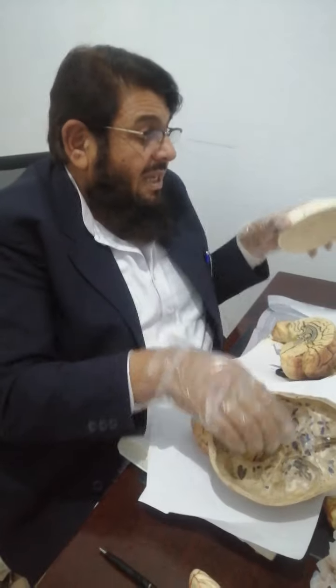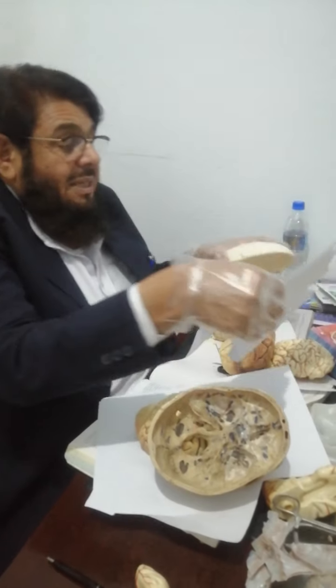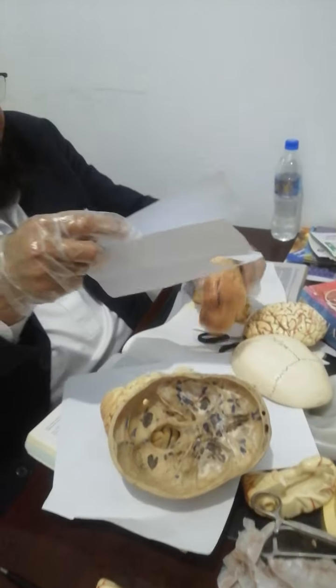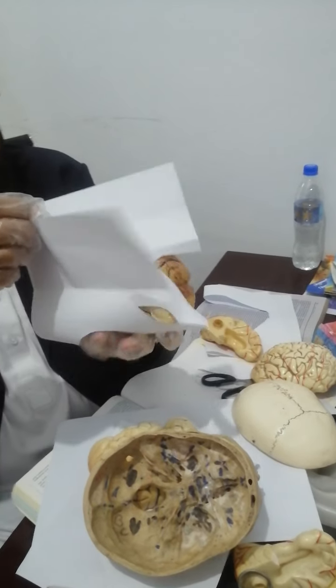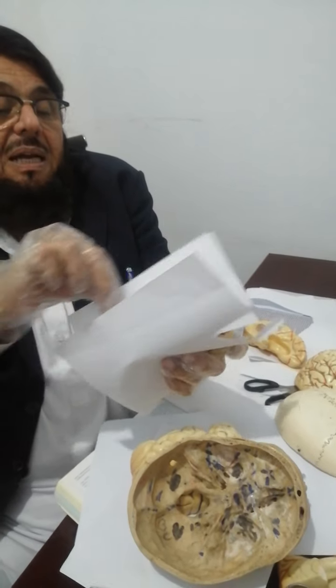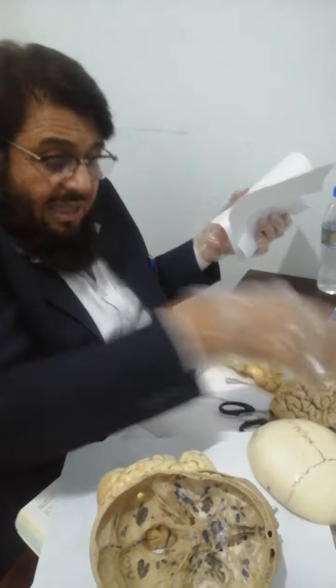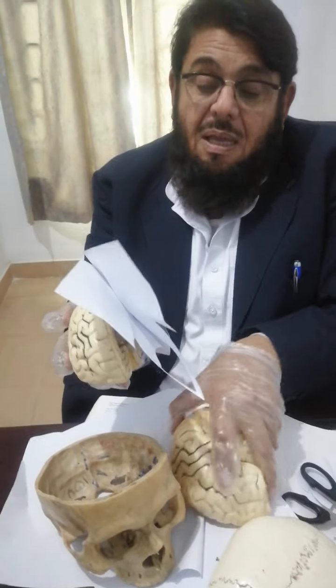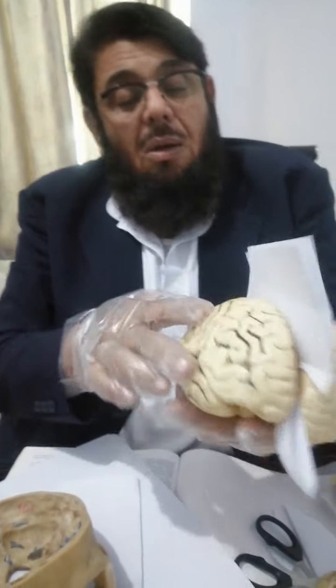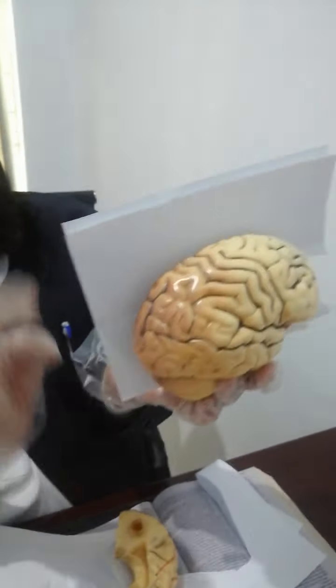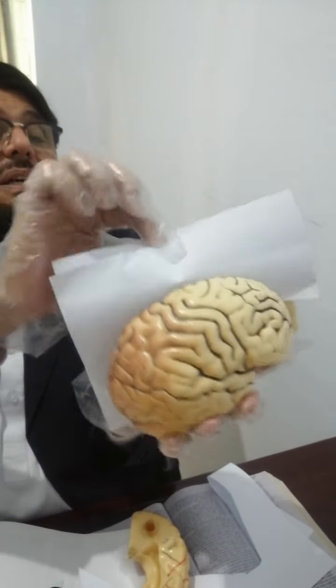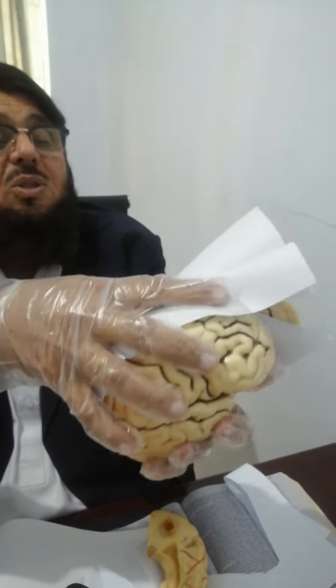Look again, just to make you understand, it's easy. Look, this is one cerebral hemisphere, dura mater of this, and this is another cerebral hemisphere. Look, this is a fold of dura mater between the two cerebral hemispheres. This covers this one and this covers this one.